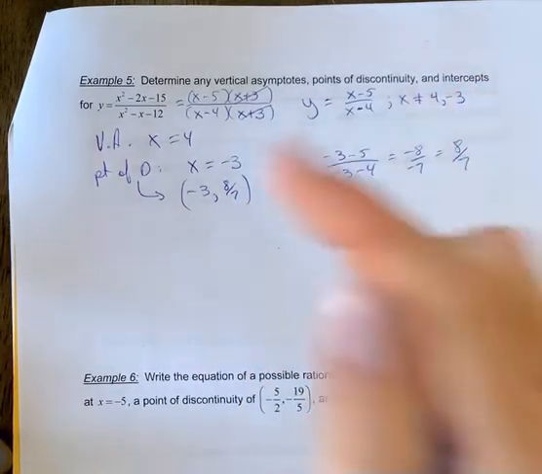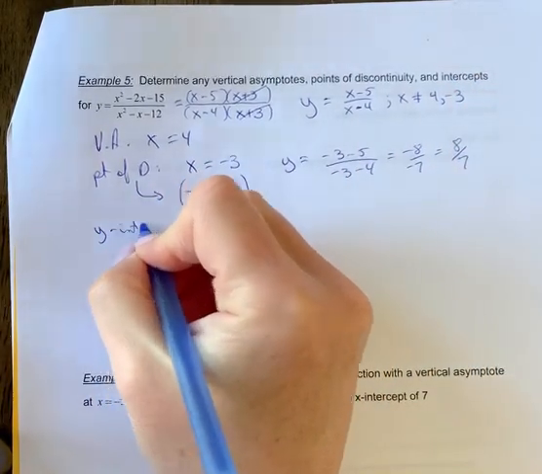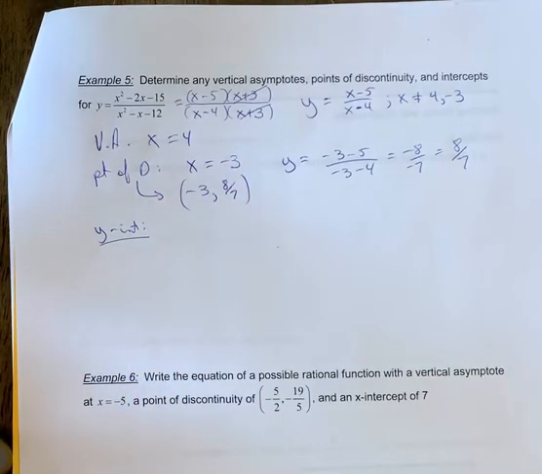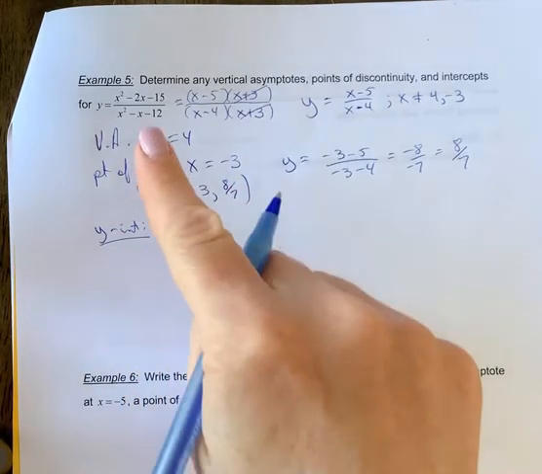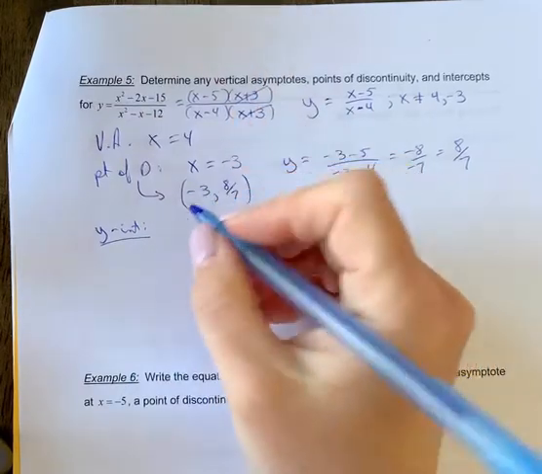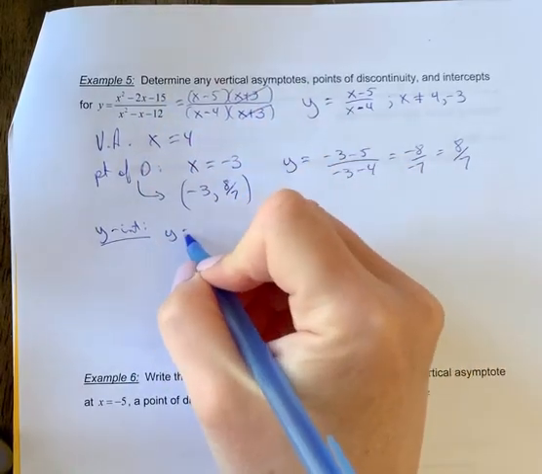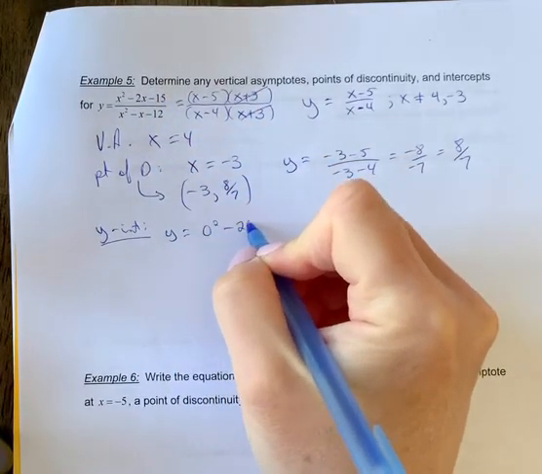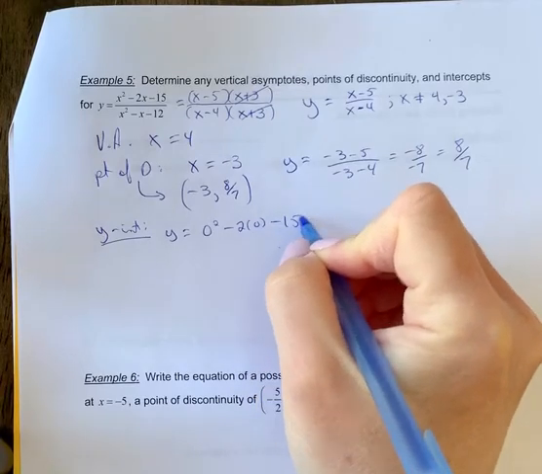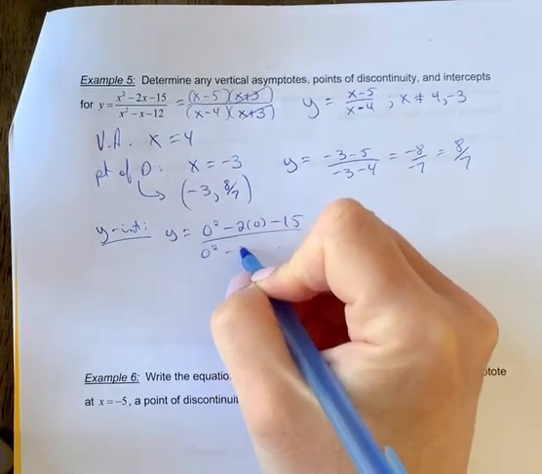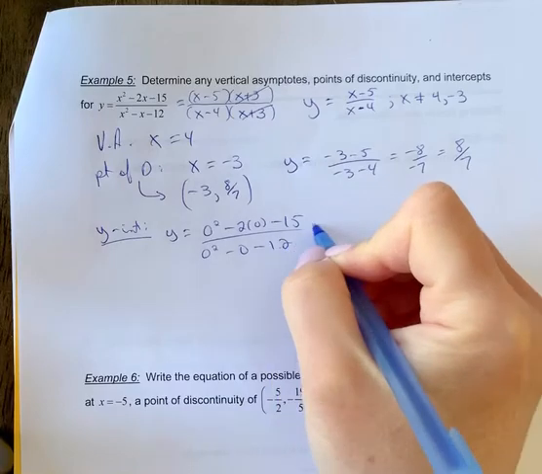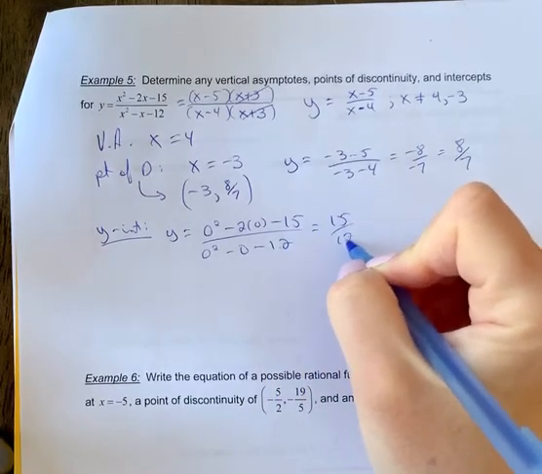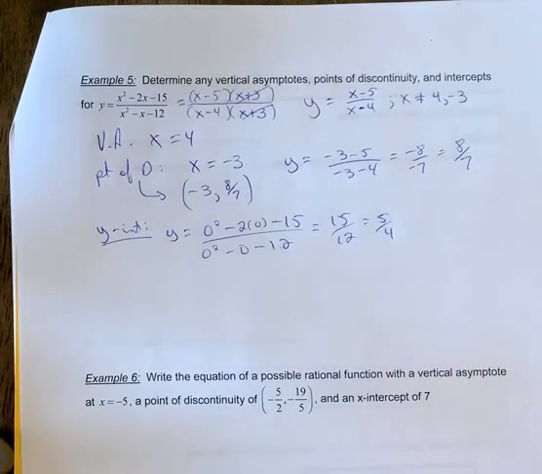All right, let's talk about the intercepts. We're going to start with the y-intercept. So for the y-intercept, you're going to just plug in 0 for x. So we're going to do that in our original equation here. So we get y equals 0 squared minus 2 times 0 minus 15 over 0 squared minus 0 minus 12. So you get 15 over 12, which reduces to 5 over 4.